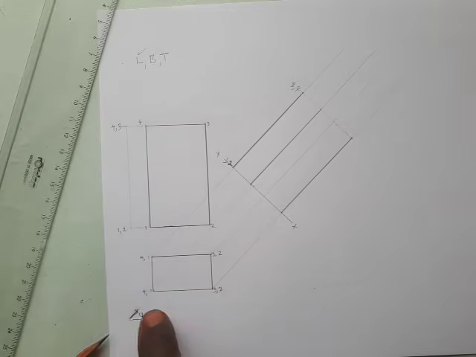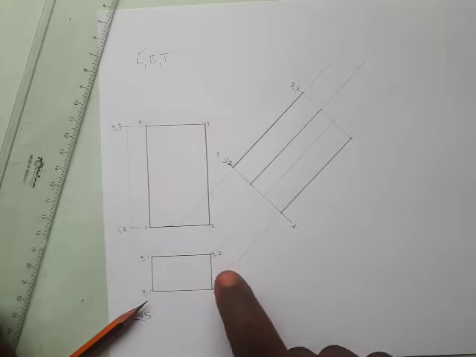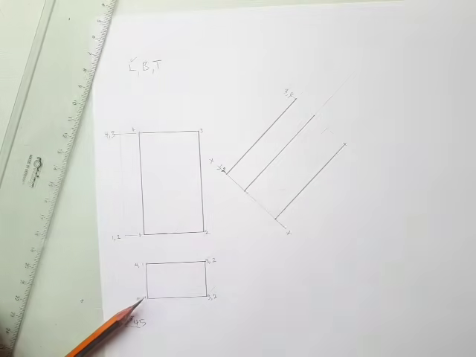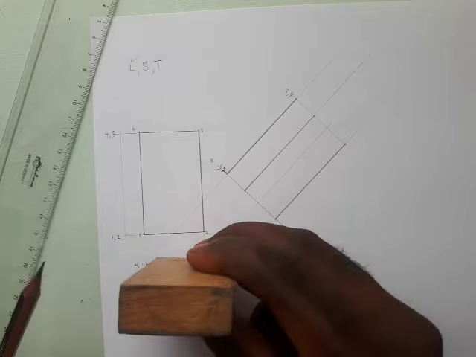Remember, you can see it. But you can't see this edge, it is behind you. Remember, this is standing like this.